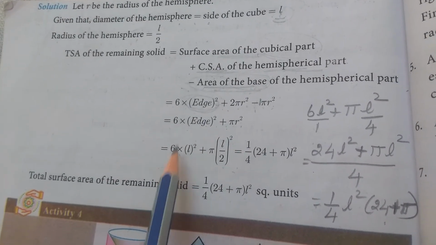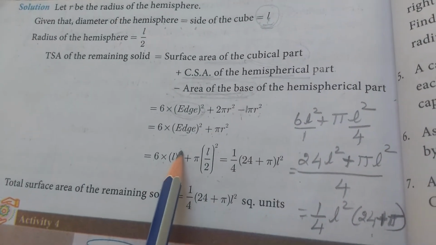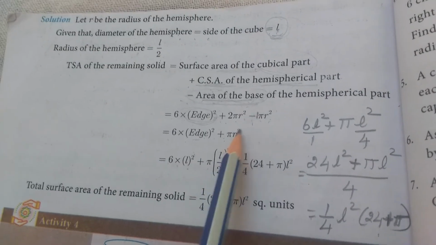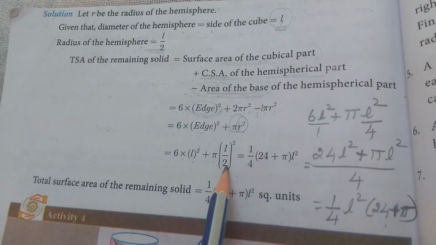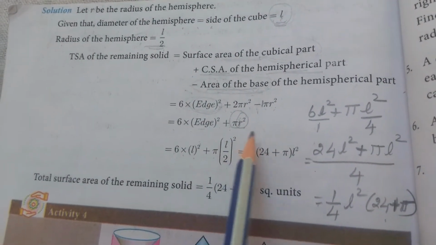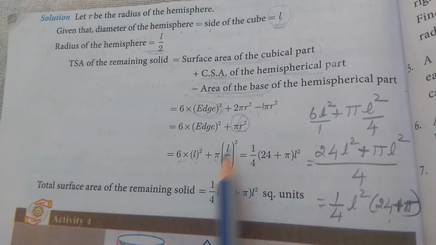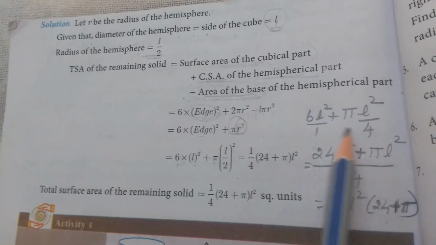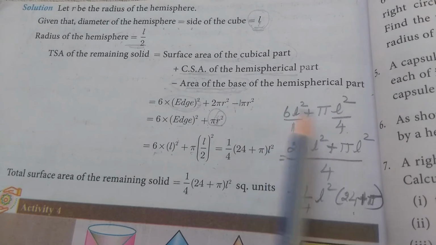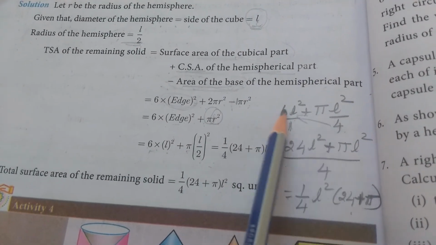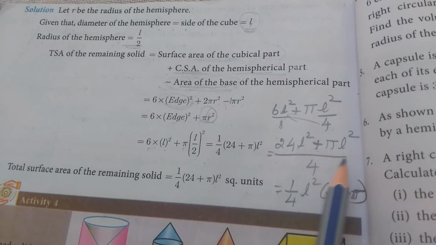Now the edge is given as L, that is the diameter. So 6L squared plus π, the value of r we found here is L by 2, so (L by 2) whole squared. I am writing here 6L squared plus πL squared by 4. Here the denominator is 1, taking LCM: 1 into 4 is 4. So multiply this 6 also by 4. 6 into 4 is 24L squared plus πL squared, divided by 4.